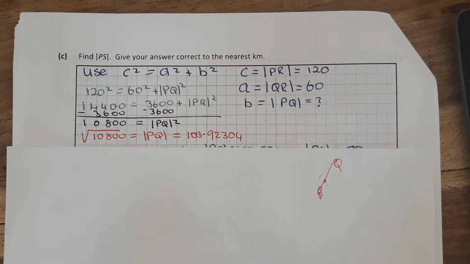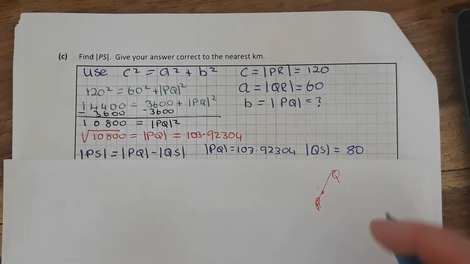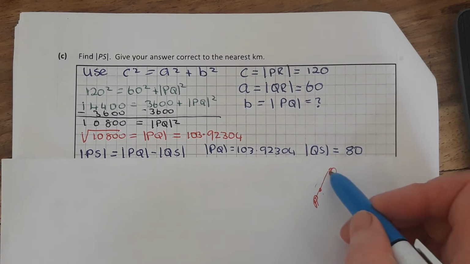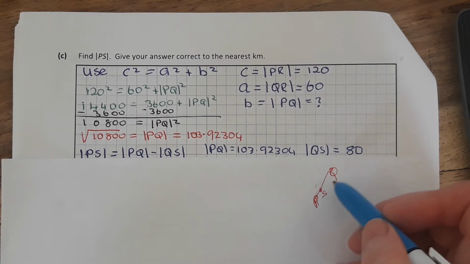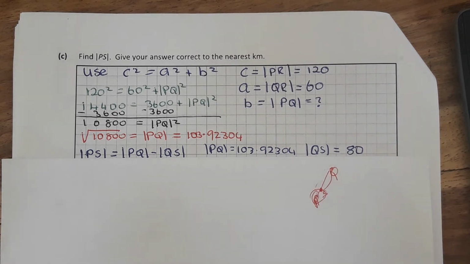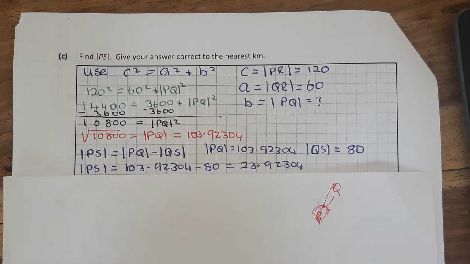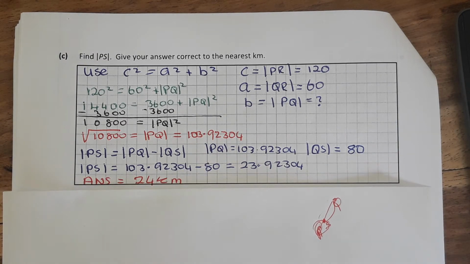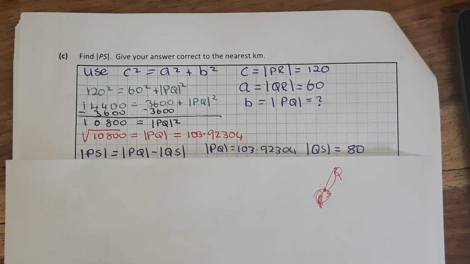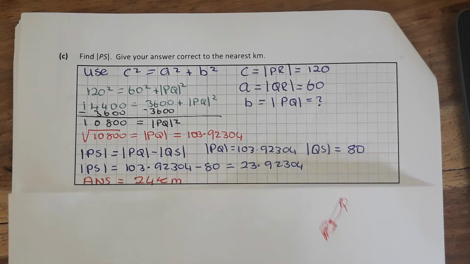So to find out PS, it is PQ minus QS. If you have that line and you take away that line, you're left with just that line. So PQ is 103.92304, QS is 80. So PS is 103.92304 minus 80, which is 23.92304. Rounded to your nearest kilometre is 24 kilometres. So don't forget that once you have PQ, PS is PQ minus QS, and that's how you get your PS.